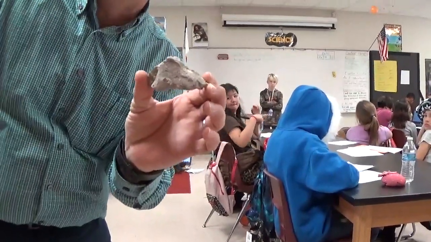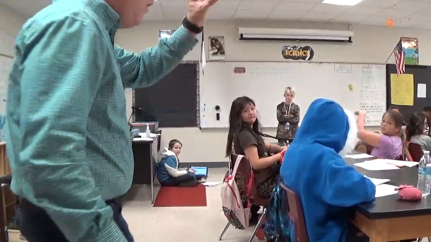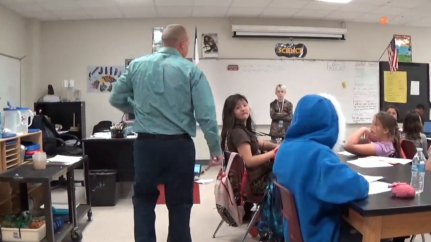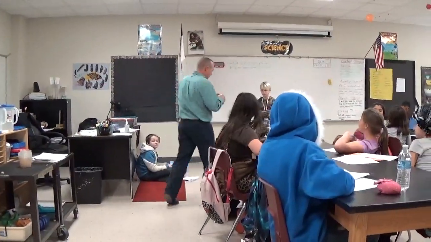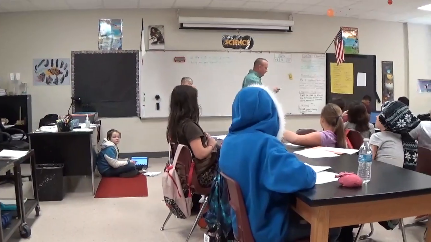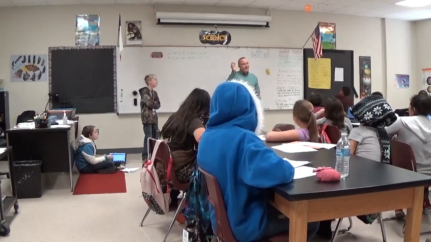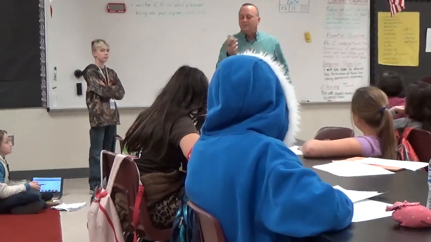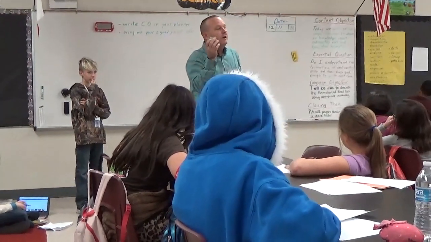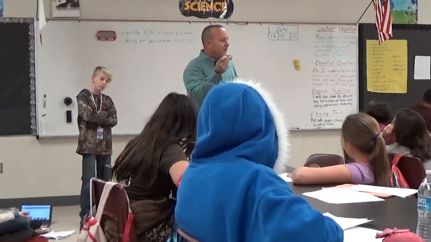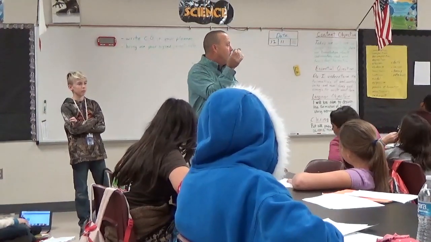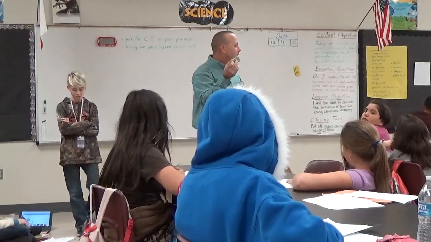The formation of sedimentary rock. Notice we used the sedimentary rock to set that up. This is a limestone sedimentary rock that I found out in the parking lot when I got here. I was like, oh, I need a rock for this, so I just picked this one up, because here in Central Texas where we live, almost all of our rocks are sedimentary rocks.